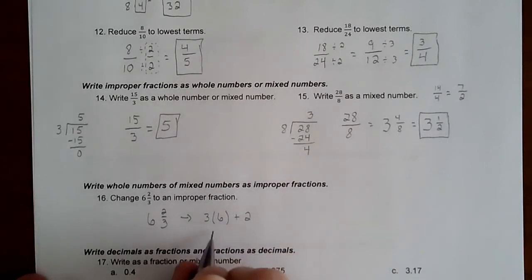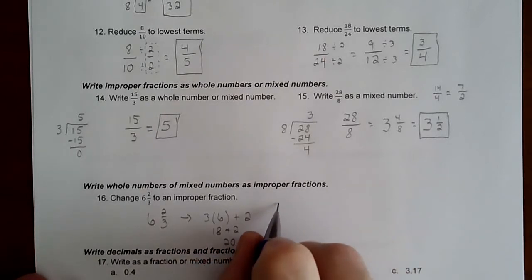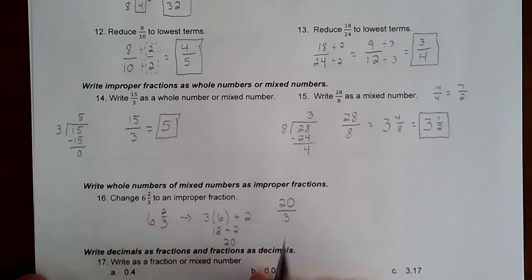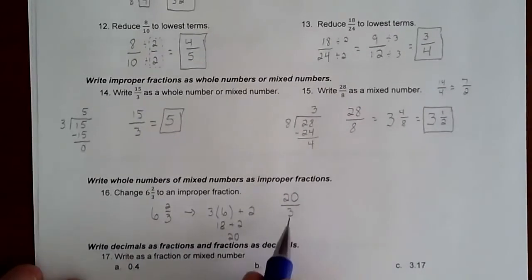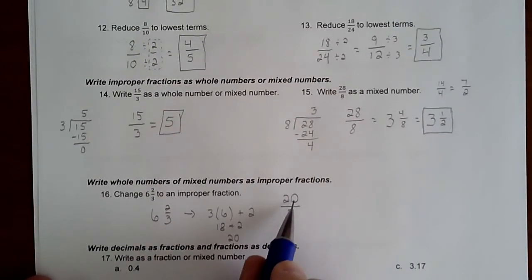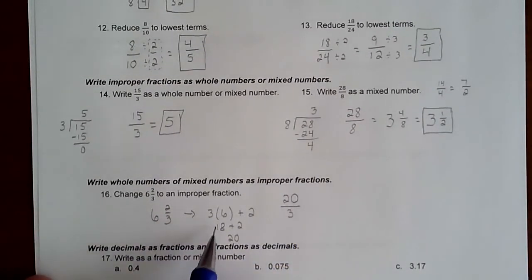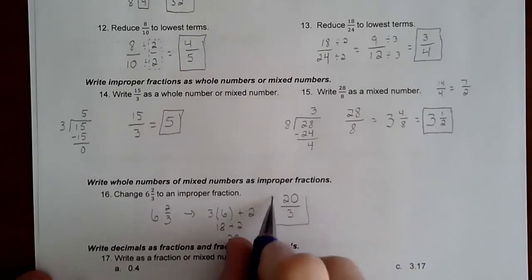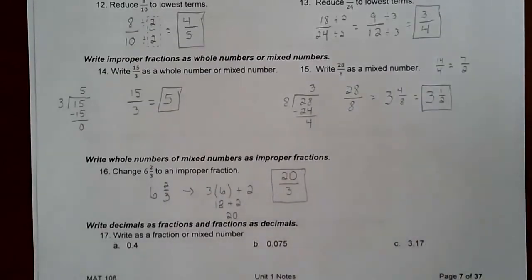All right, so if we do that math, we get 18 plus 2, which is 20. So then our new numerator is 20. And if you want to double check it, how many times does 3 go into 20? It would go into it 6 times, which is 18. And we take the 18 out, and we would be left with 2.